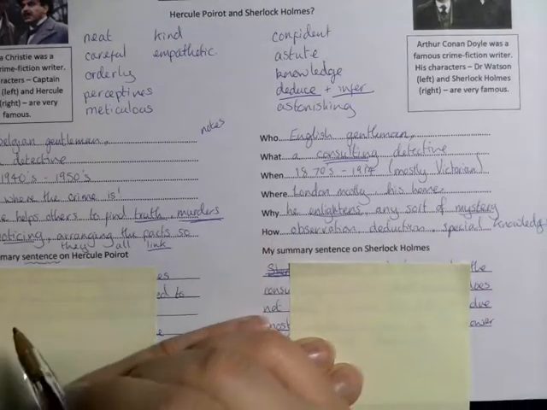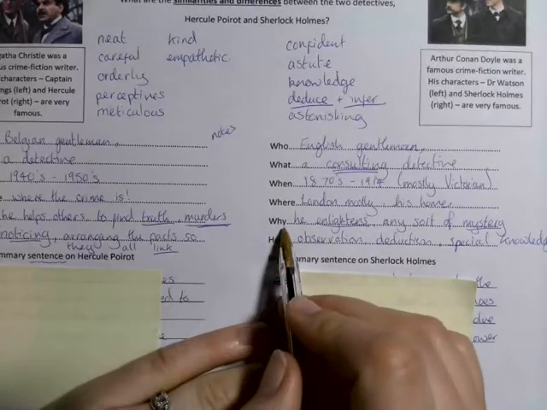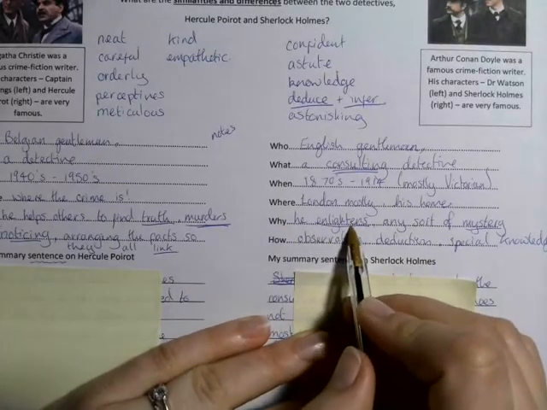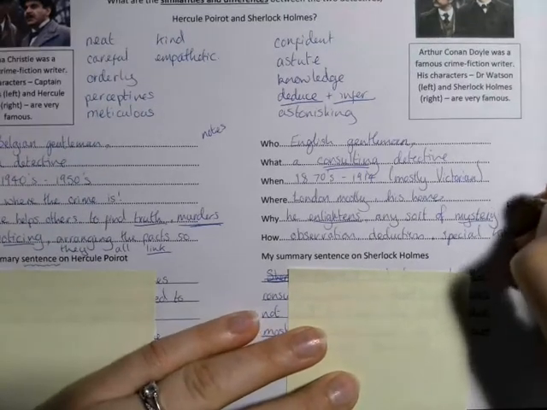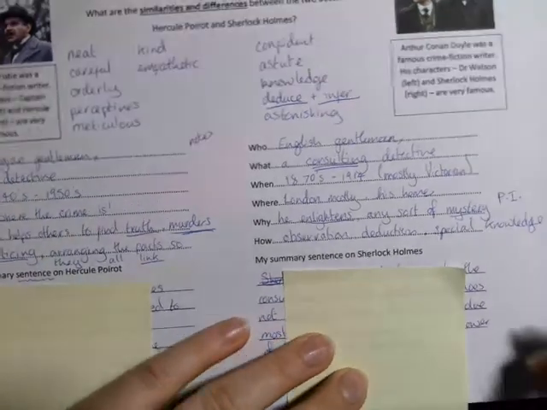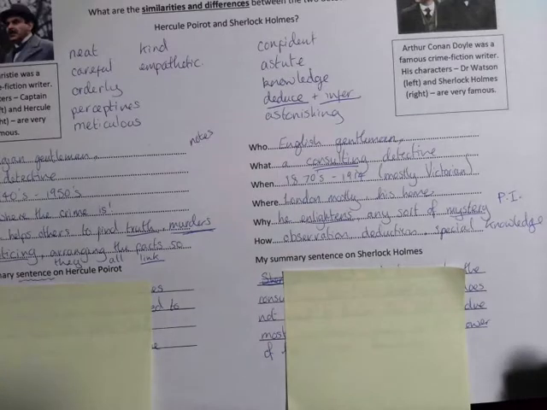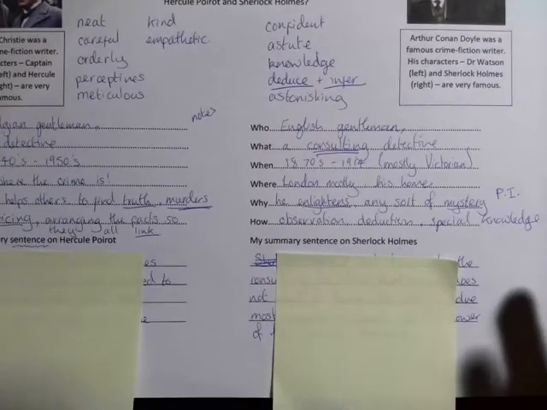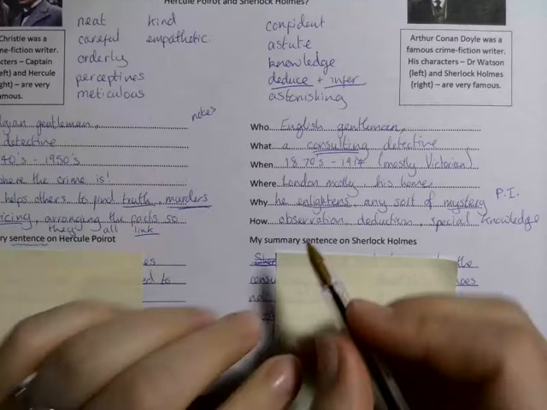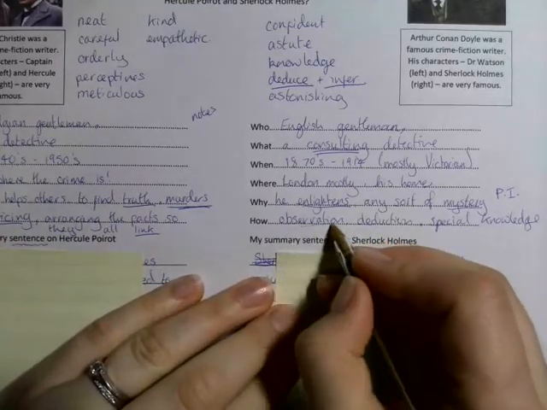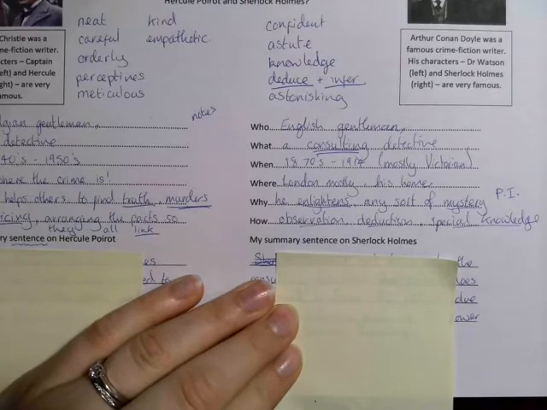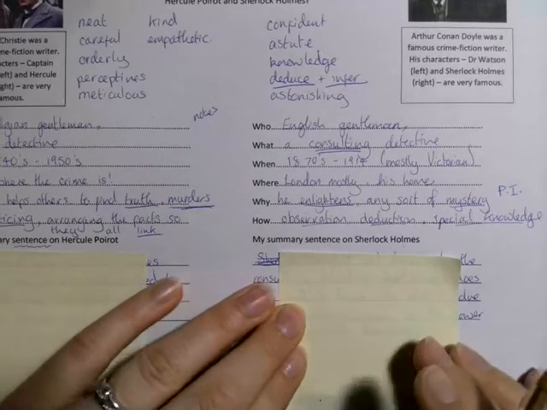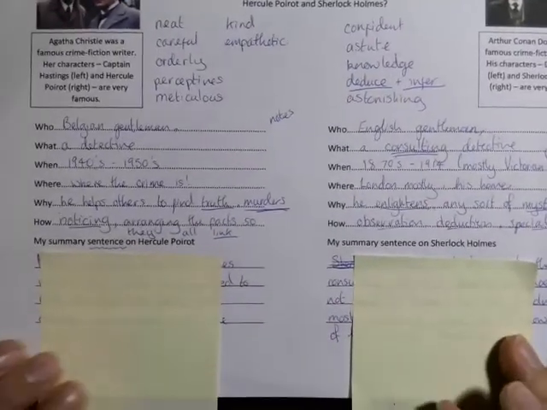Why does he do it? Well, I think that Sherlock explains he wants to enlighten and solve any sort of mystery. So lots of his clients come from private investigators, not just the police. It might not be a crime as such, it could just be a mystery. And how? Well, Sherlock tells us that he's interested in observation, deduction, and that he uses his special knowledge. Ooh, I bet you've got some fantastic ideas as well.